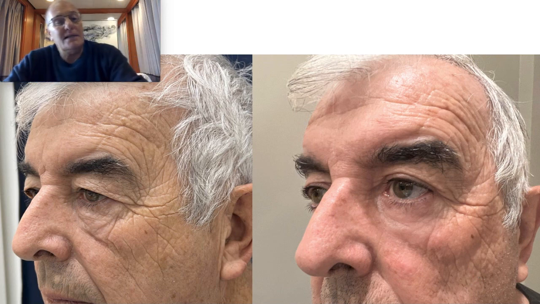Another thing you can see is that it is impossible with the conventional eyelid procedure to improve all this area. Just removing a thin piece of skin here is impossible to improve this area. A complete rejuvenation of the face needs to address the aging process.